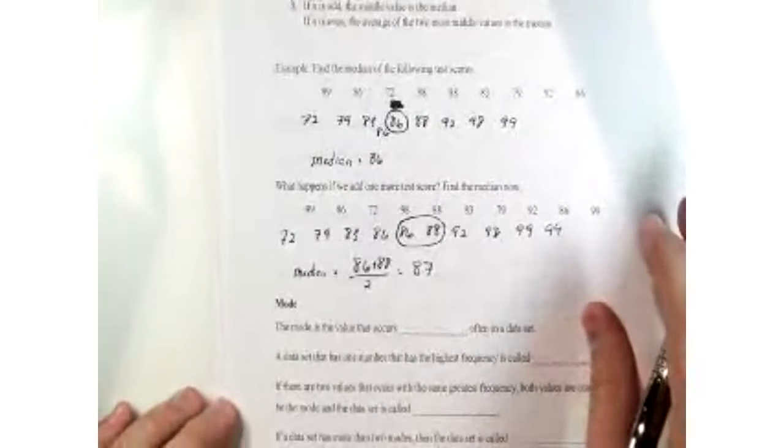So the mode is what? Does anyone know what it is? Yep. So the mode is the value that occurs most often in the data set. So a data set that has one number that has the highest frequency is called, what do you think? Remember how we had a distribution that was bimodal? So if it's just one mode, what do you think it'd be called? Unimodal.